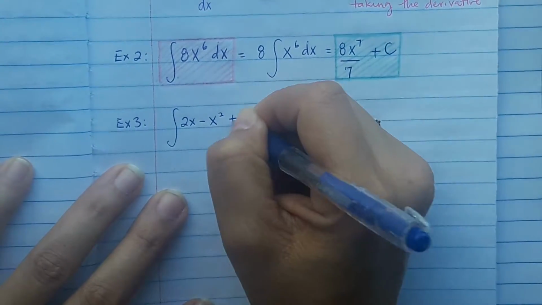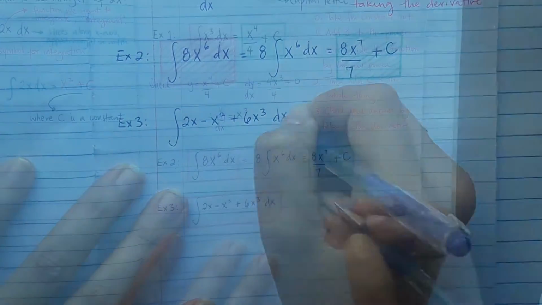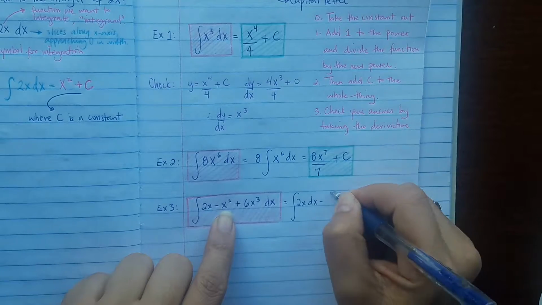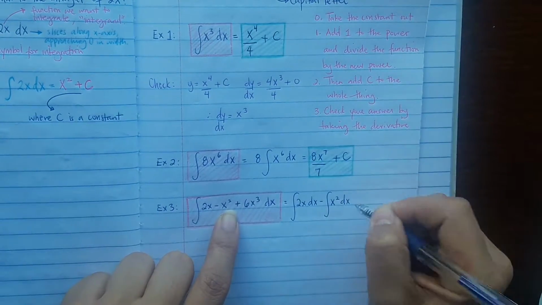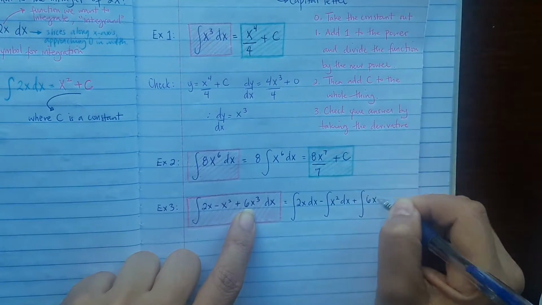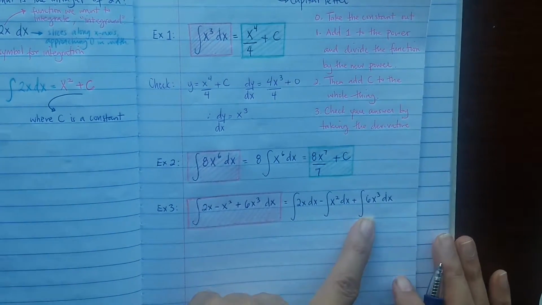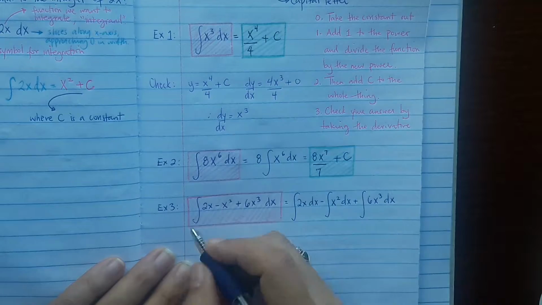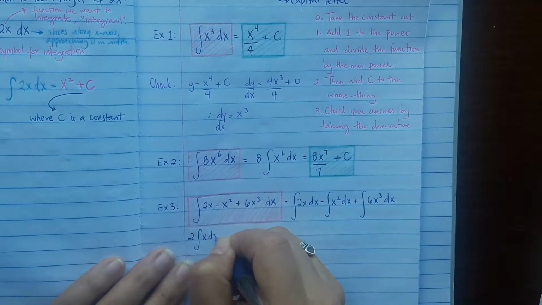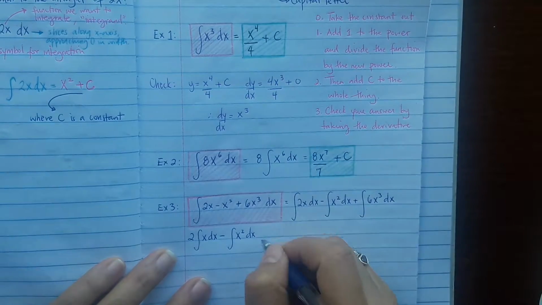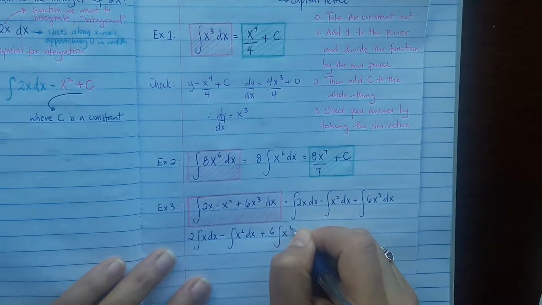Alright, let's take a look at another one. Let's say you have a bigger function. It's still the same process. It's like taking the integral of the individual functions, so go ahead and break them all up. This is a listening check. Put a box around example 3. Take any constants out, because that's, I guess, step 0. So I'm going to rewrite it as 2 integral of x dx minus integral of x squared dx plus, take the 6 out, 6 integral x cubed dx.